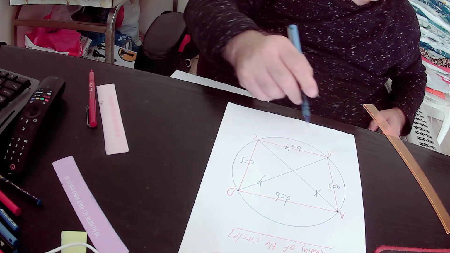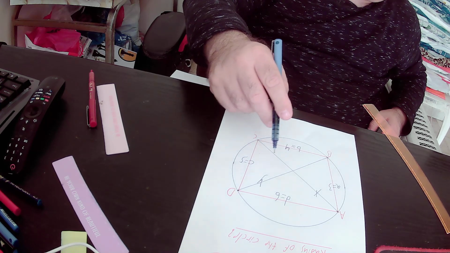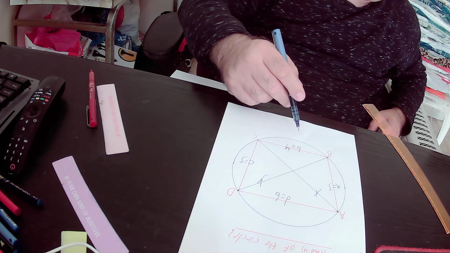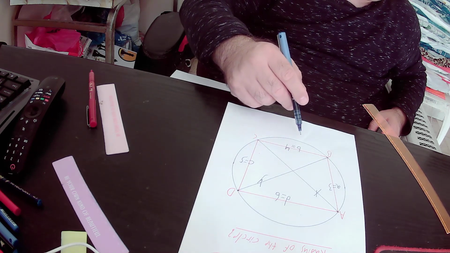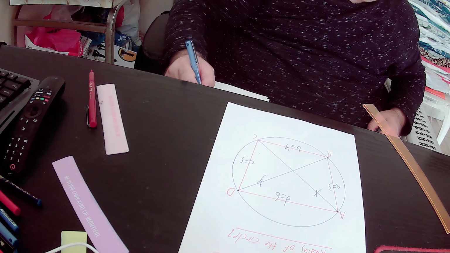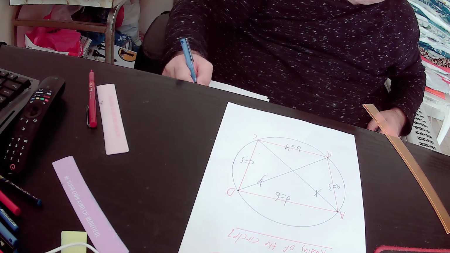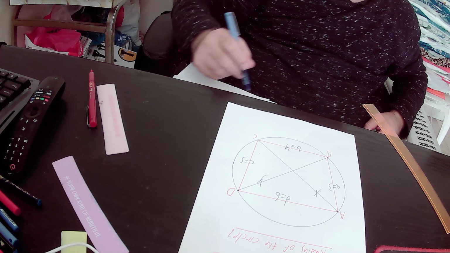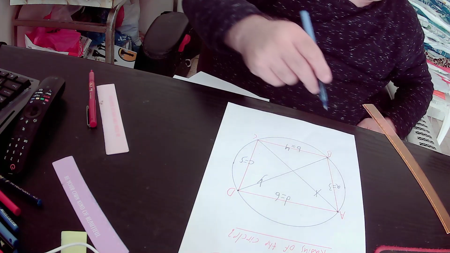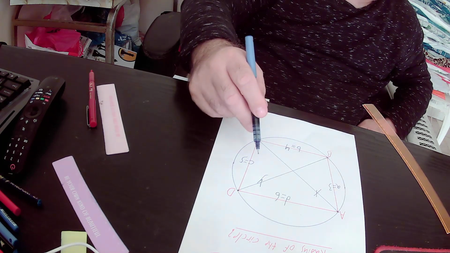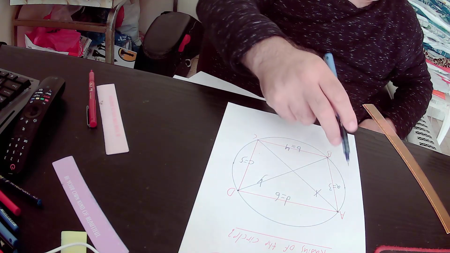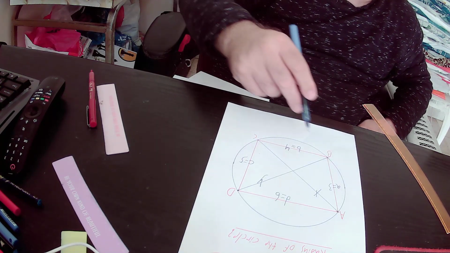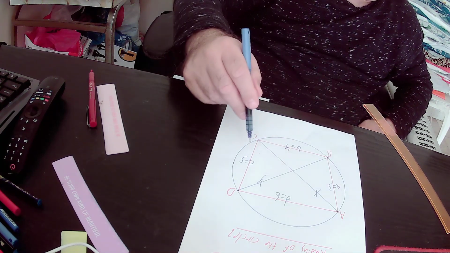Side BC is opposite to side AD, and the product of these first opposite sides is actually B times D. And we also know that side AB is opposite to side CD, and the product of these two opposite sides is actually A times C.